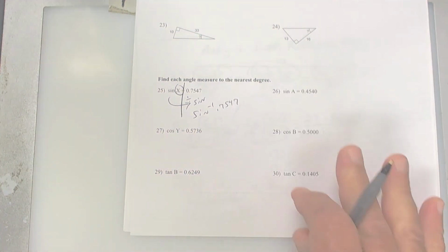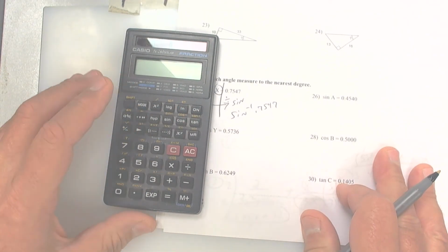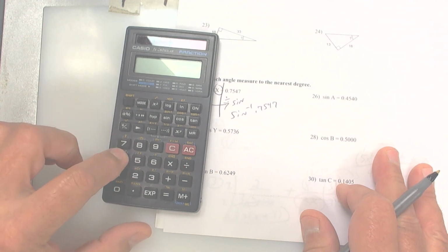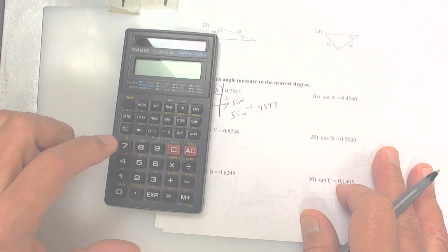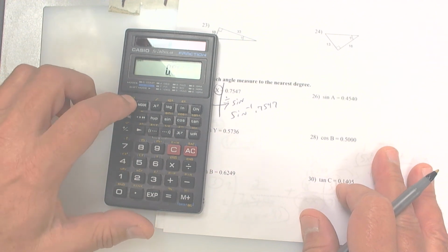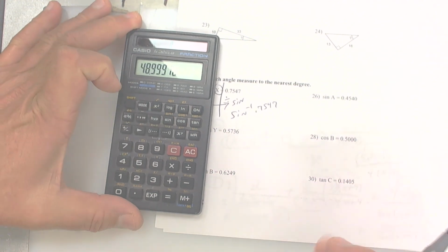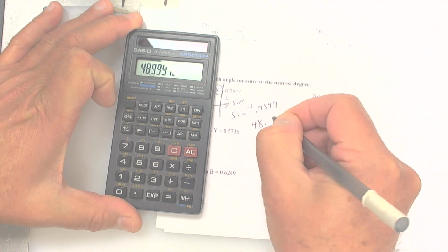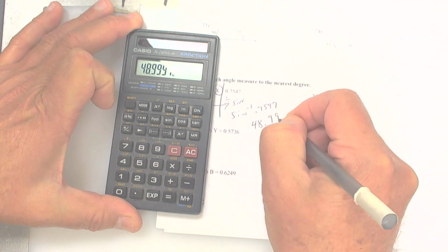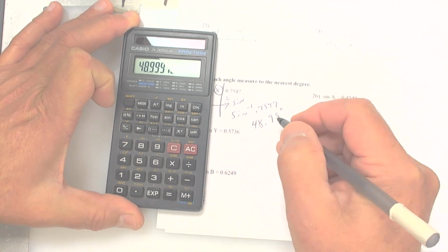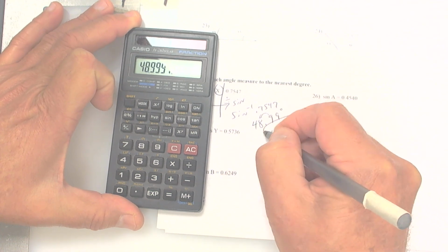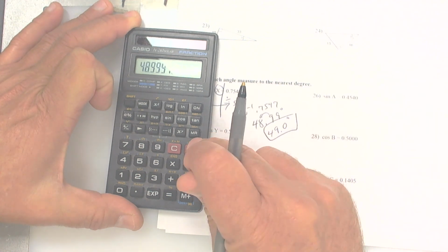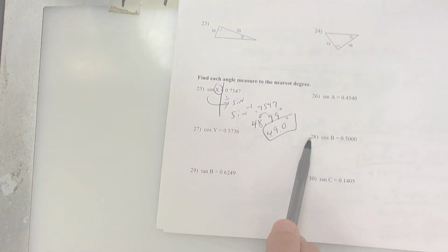Let's see what that is. So 0.7547 shift sine. I get 48.99 degrees. And actually, it's going to round to 49.0 degrees. That should be the answer. That's how you do those. So all of these are the arc.